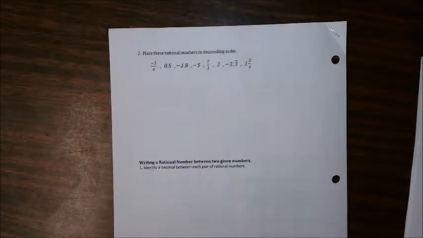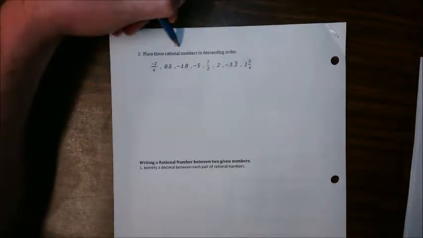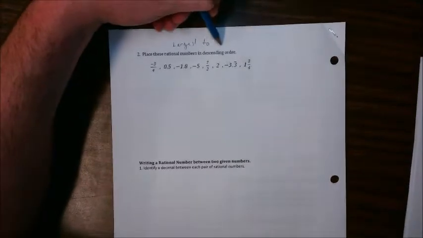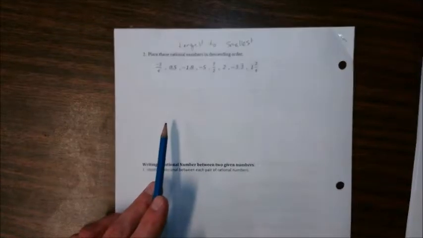Last little chunk here. We're asked to place these rational numbers in descending order. In descending order, which means from largest to smallest. That's what descending order means, largest to smallest.